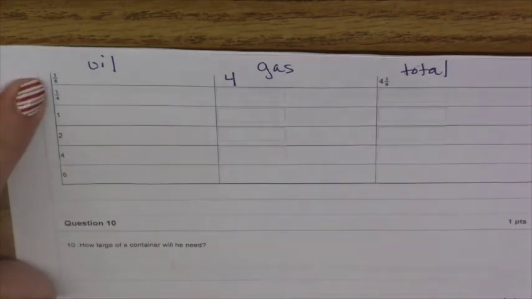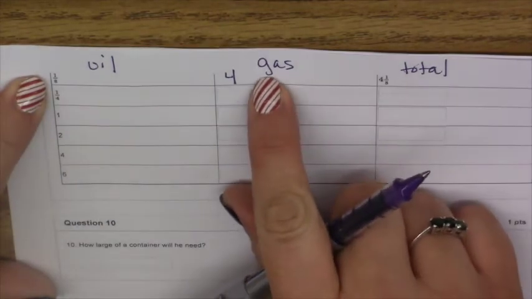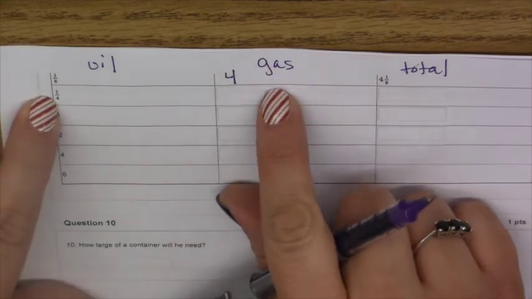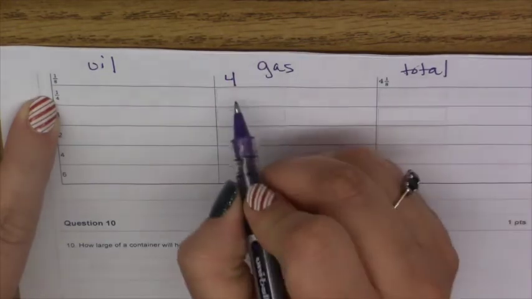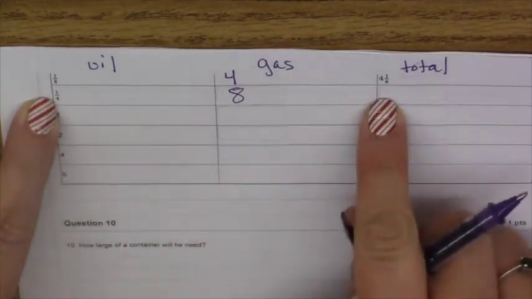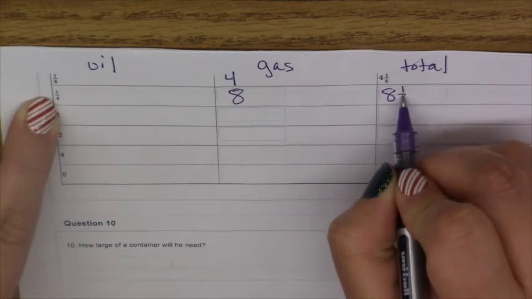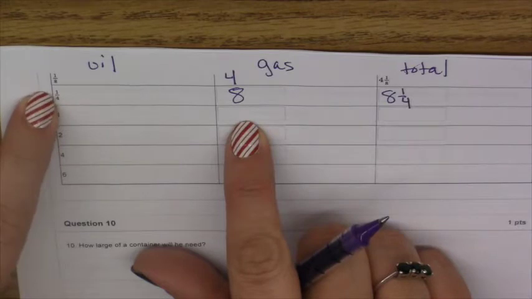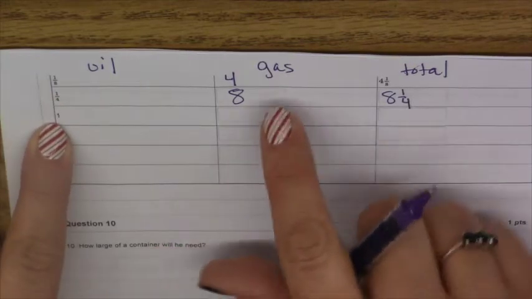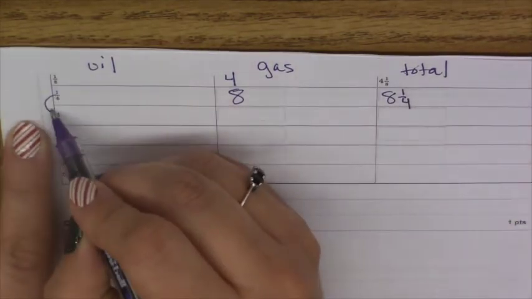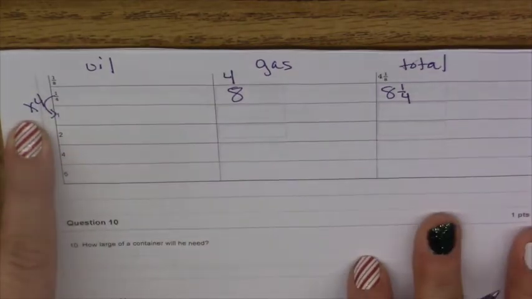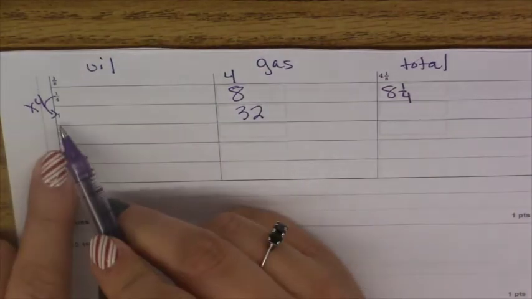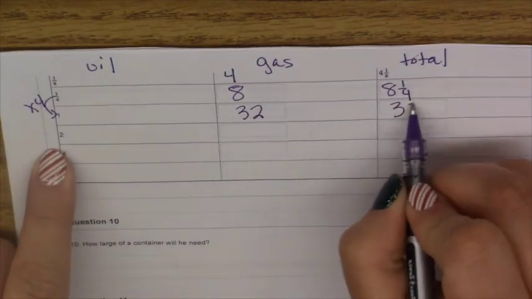So if he uses 1/8 amount of oil and gets 4 ounces of gas, if we double that, he uses 1/4 ounce oil, so we need to double the amount of gas as well, which would be 8, which would make our total 8 1/4. So then to move this up from 1/4 to 1, we would times by 4. So do the same thing here. 8 times 4 is 32. Then add these together. 1 plus 32 would make our total 33.